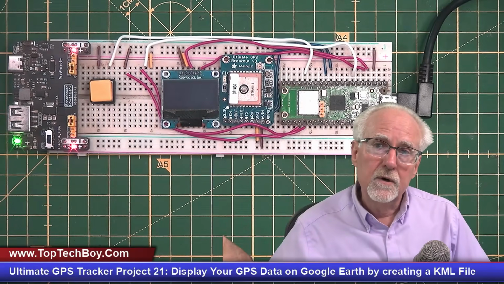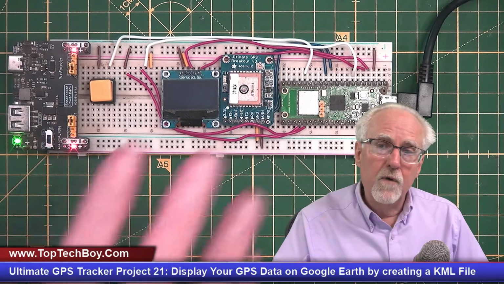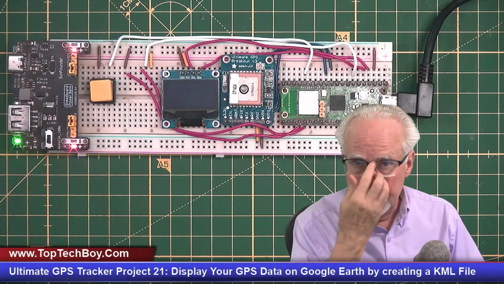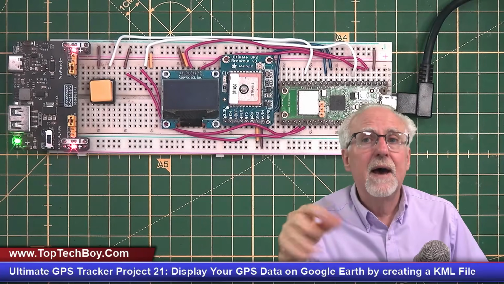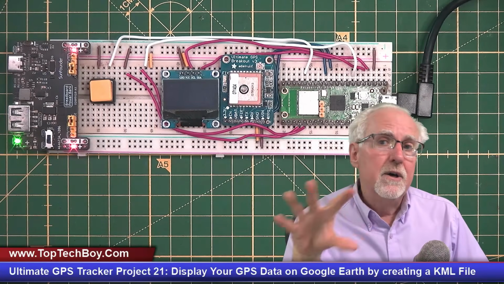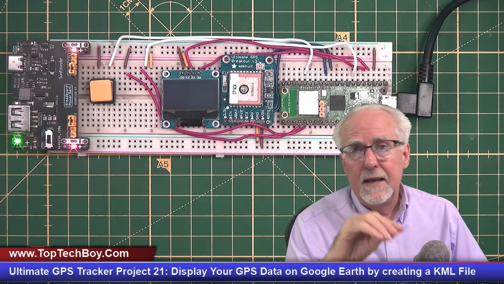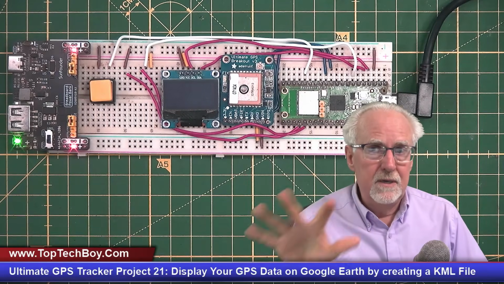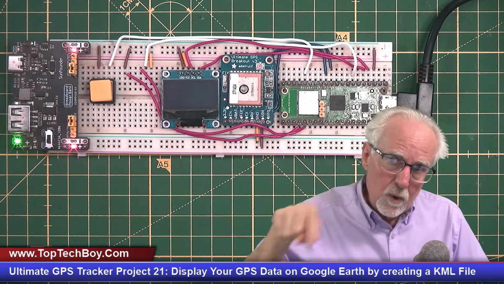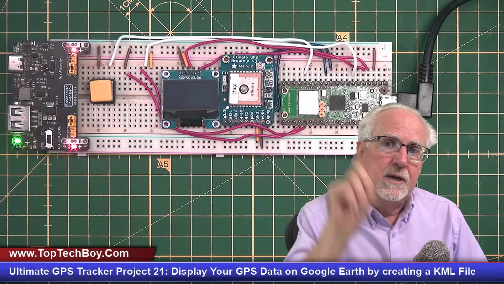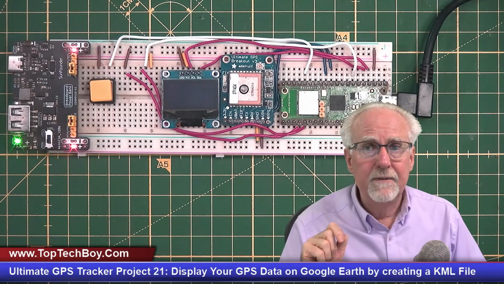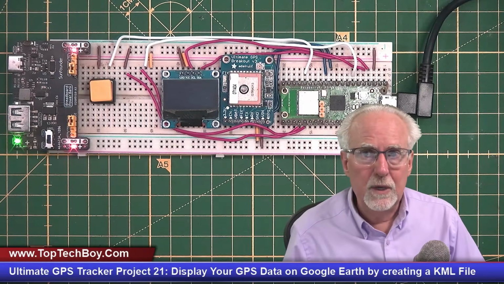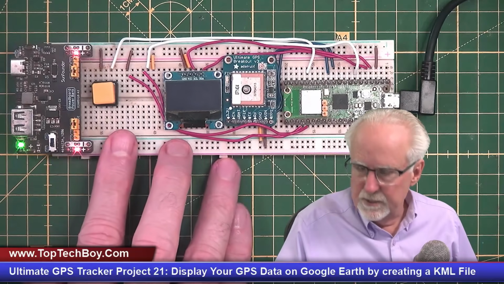When we transfer the log file over from the Raspberry Pi Pico W to our desktop PC, that Python program that does that, we're going to make it convert the log file into a KML file. And that KML file we will be able to display on Google Earth. So we can take that log file, click on it when it's a KML file, and it'll pop up in Google Earth and show us the path we went on in our most excellent trip. So does that sound good?